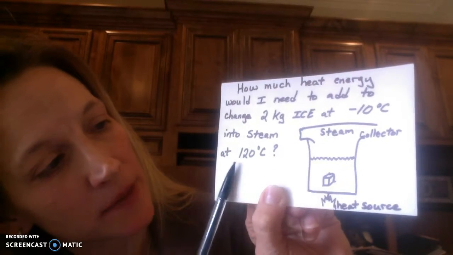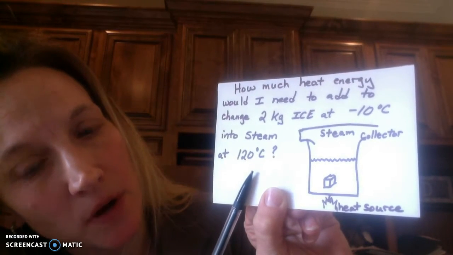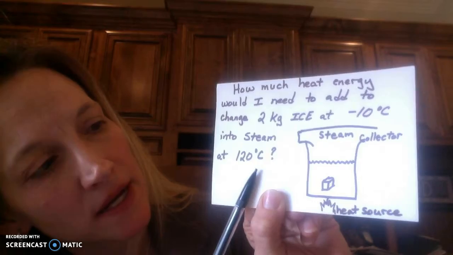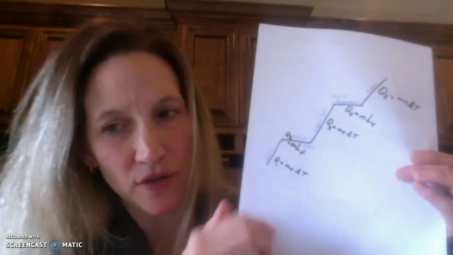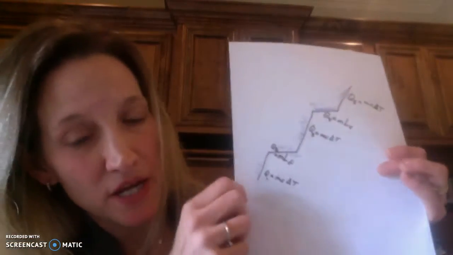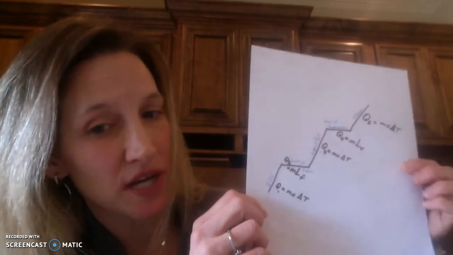It's going to be collected, and I'm going to raise the temperature of that steam, all 2 kilograms, up to 120 degrees Celsius. Now, this takes 5 steps. Okay, 5 steps. We're going to go from a phase chart, which you've already seen. So this is not getting into your 5-minute little lesson, because you had this yesterday, day before, last week.